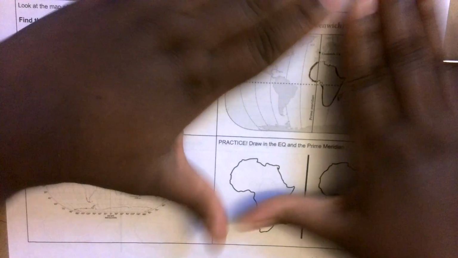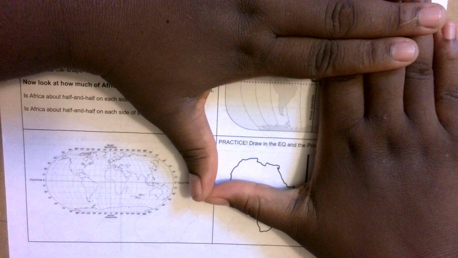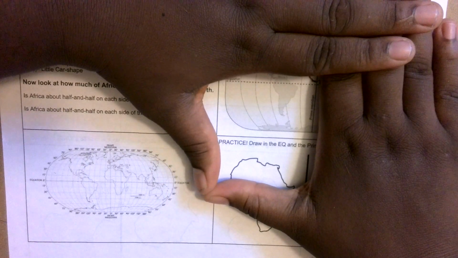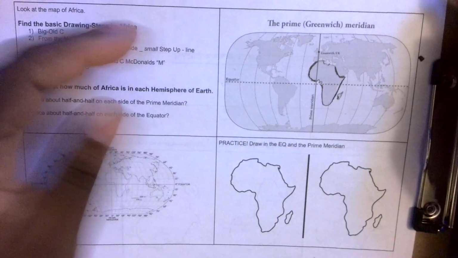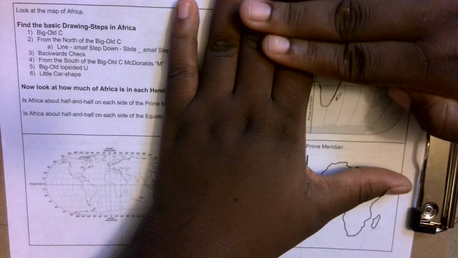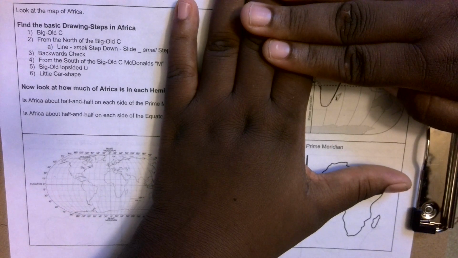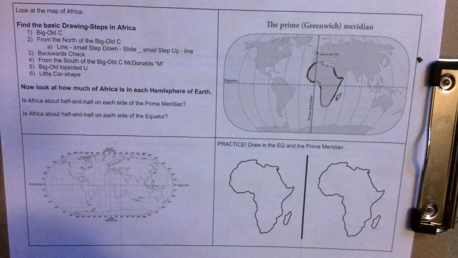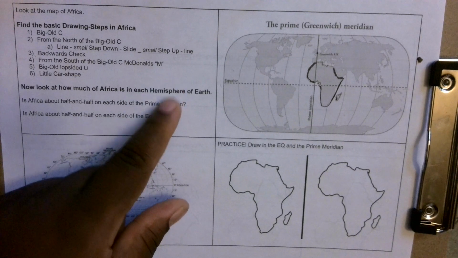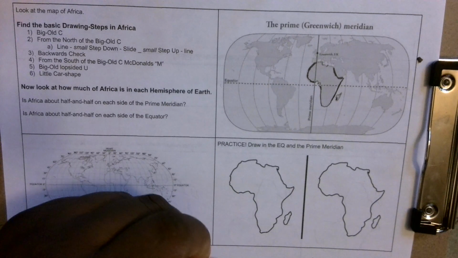And now, in the southwest hemisphere, if I cover up the rest, there's no part of Africa there. There might be some tiny little islands there, but there's no part of continental Africa there. Nothing that I can see. And then here, in the southeast hemisphere, I have most of that lopsided U, and I also have the little car shape. Okay, so we've looked at how much of Africa is in each hemisphere of Earth. And this is important because when we learn something, when we draw something, we have to be able to visualize it. So we have to know how much of Africa is in each one.